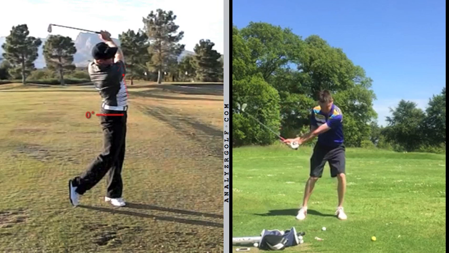So you can see how his upper body kind of looks curved here. Okay, that curved type of finish is an indicator that the pelvis has pushed forward in this direction all the way into the follow through.